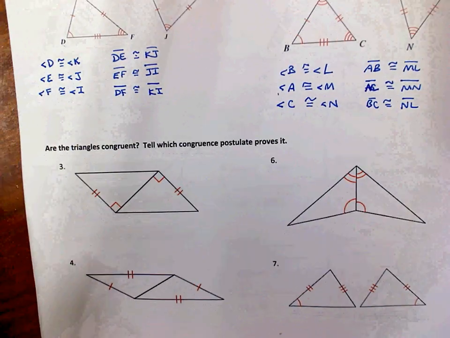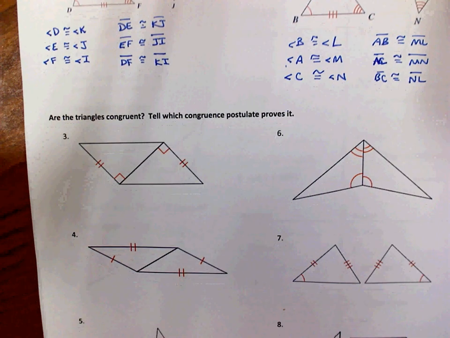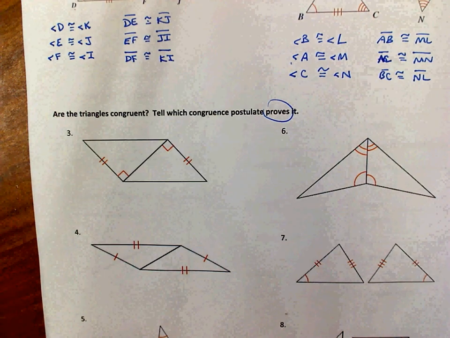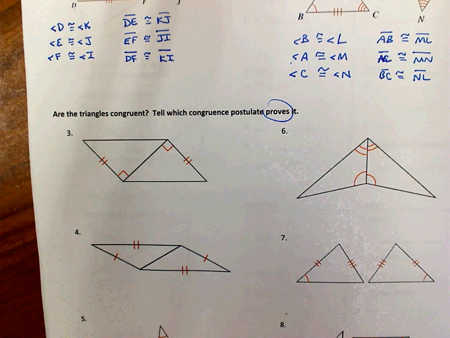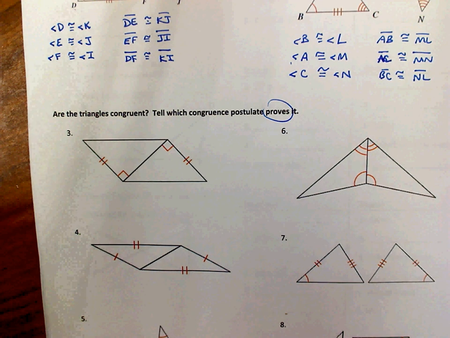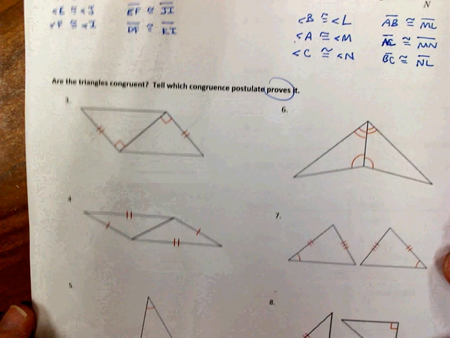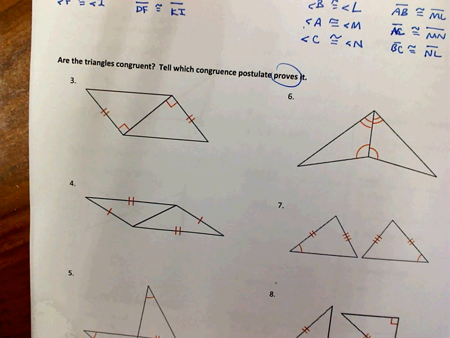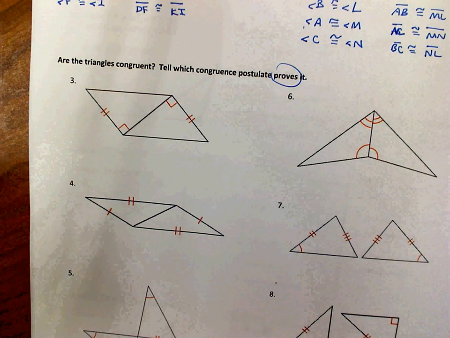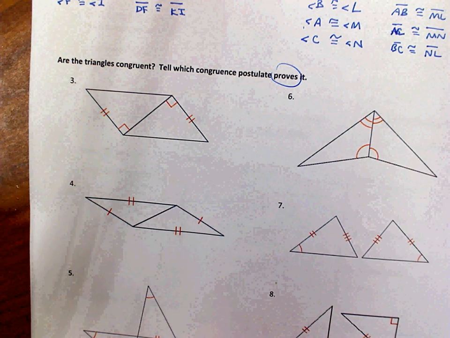So now, here's the kicker. What we're looking at in this unit is proving that triangles are congruent. So questions 3 through 8 say, are the triangles congruent? Tell which congruence postulate proves it. So we're not interested in identifying every single part that matches up. What we're interested in is, do we have enough information to prove that triangles are congruent?